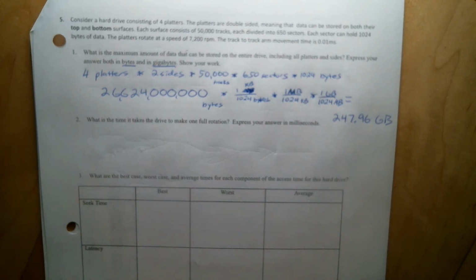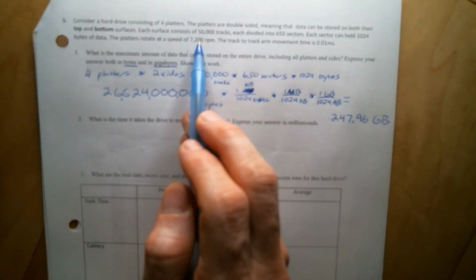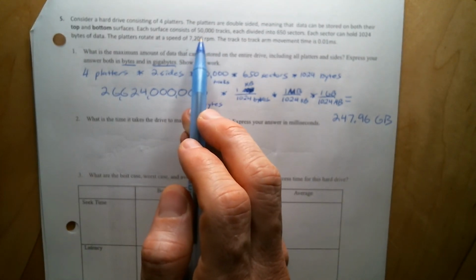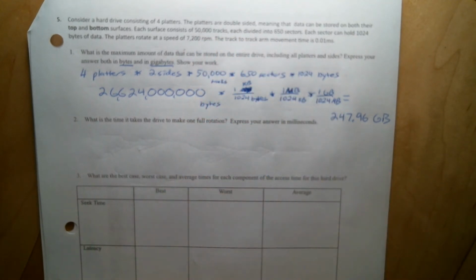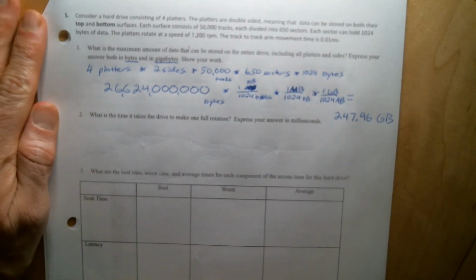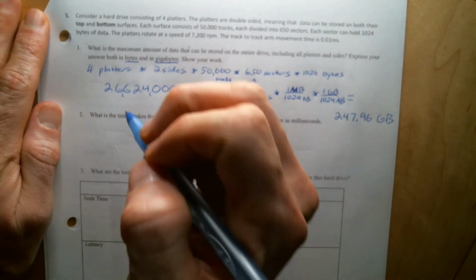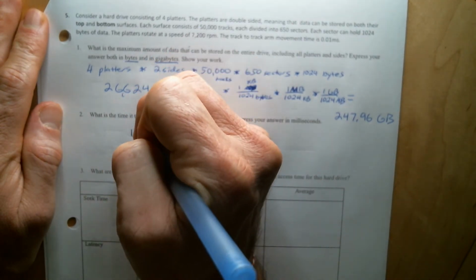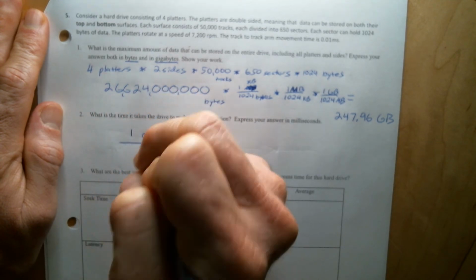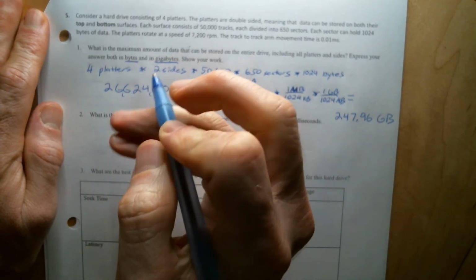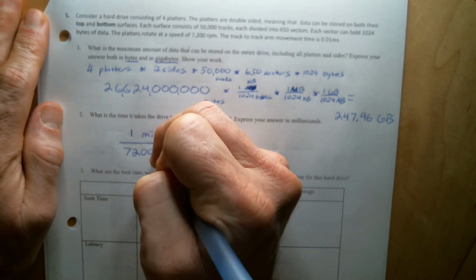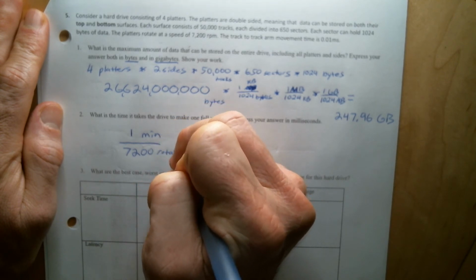All right, number 2, what is the time that it takes the drive to make 1 full rotation? All right, so we know that it makes 7,200 rotations in a minute. We want to know how long does it take to make 1 rotation. All right, so we can start with another fraction here and say, all right, in 1 minute, it makes 7,200 rotations.